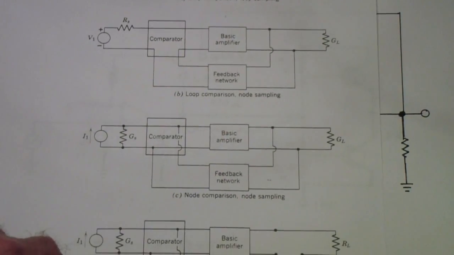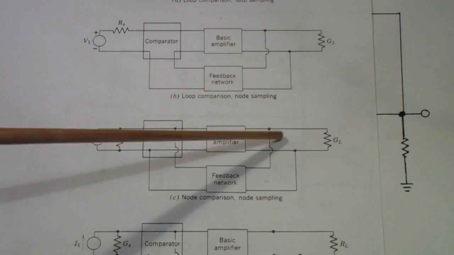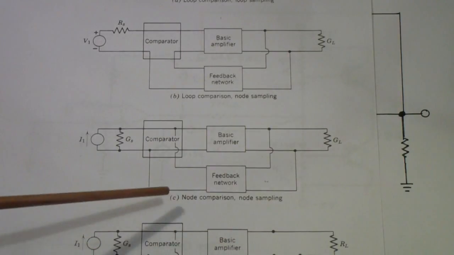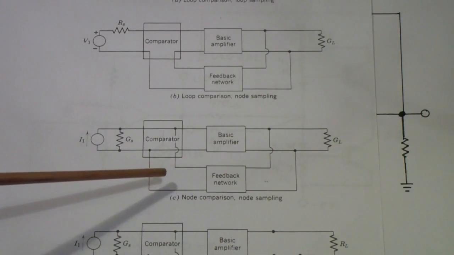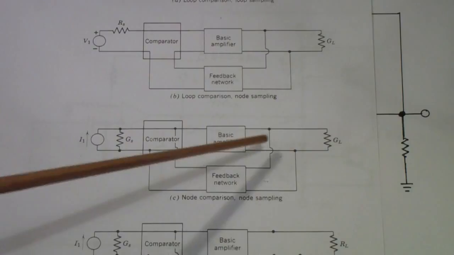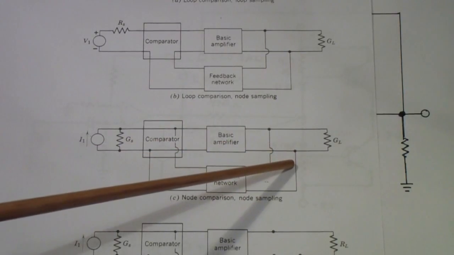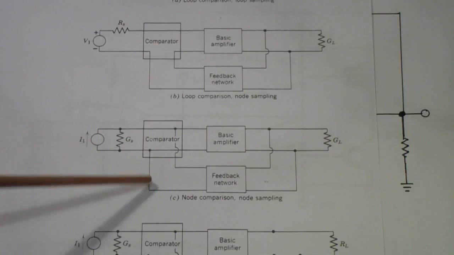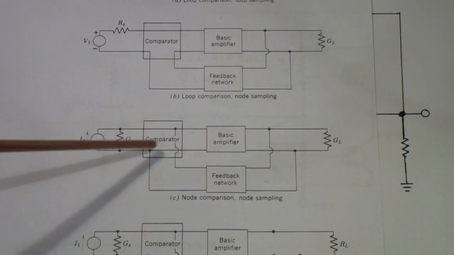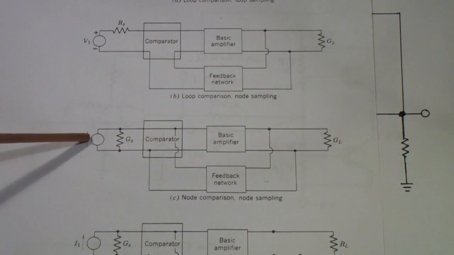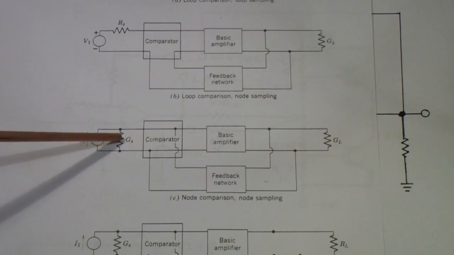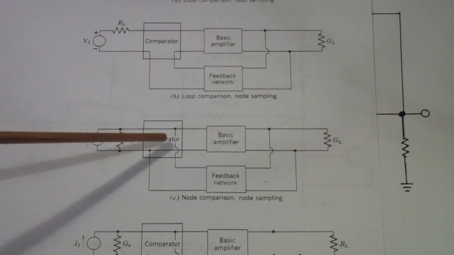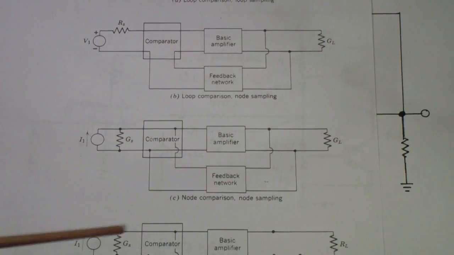We can use node sampling, that is the voltage across this circuit, and loop comparison. Or we can use node sampling and node comparison. That is, we sample across the output, the voltage, and we apply our feedback signal across the input so that the signal generated by the generator and the signal generated by the feedback loop add to each other.